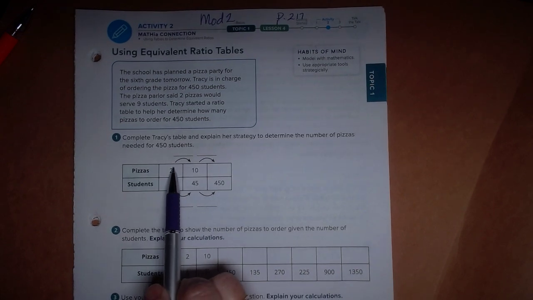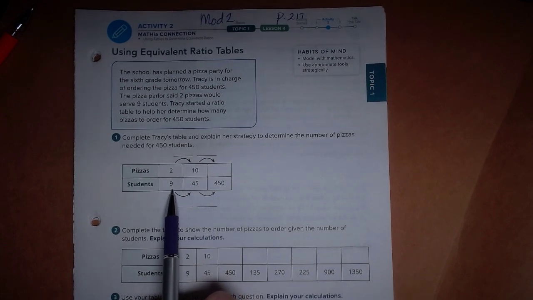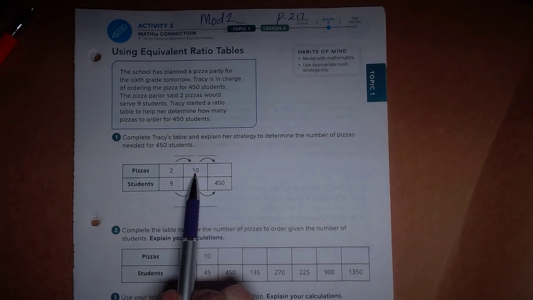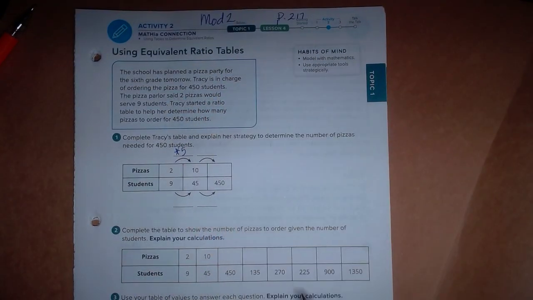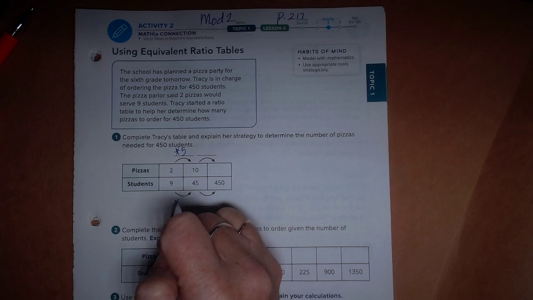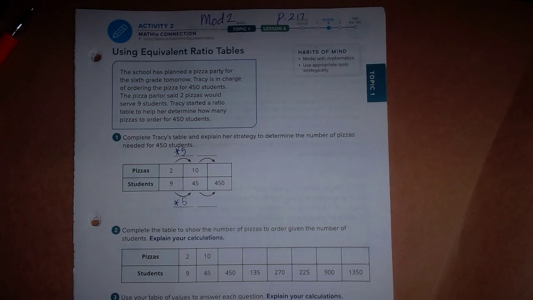So it looks like she has the 2 pizzas per 9 students. And then we have these arrows pointing to, let's see, she has 10 next. So how did she go from 2 to 10? That would be a times 5. And does this work here? 9 times 5 is 45. Yep.